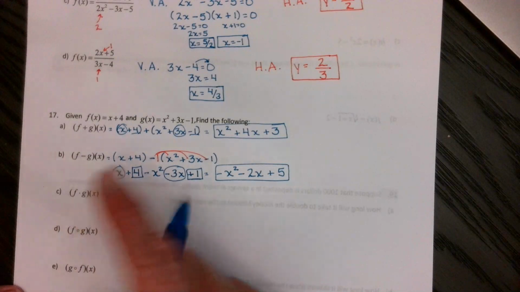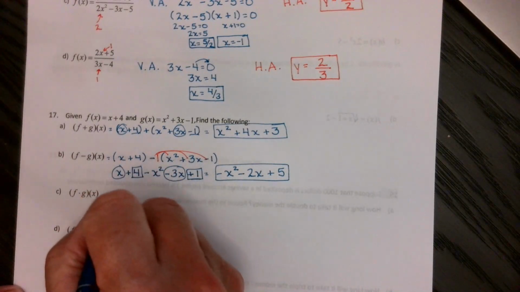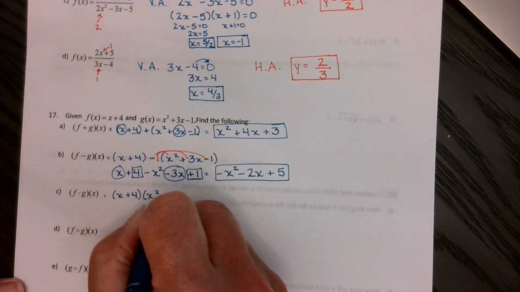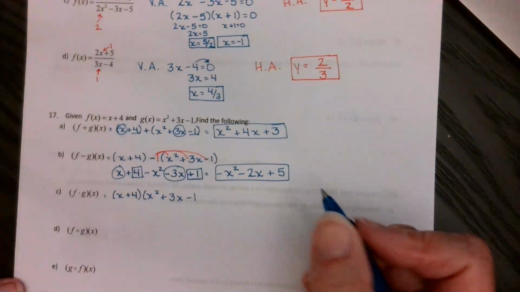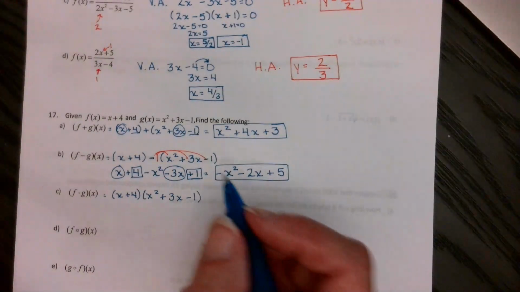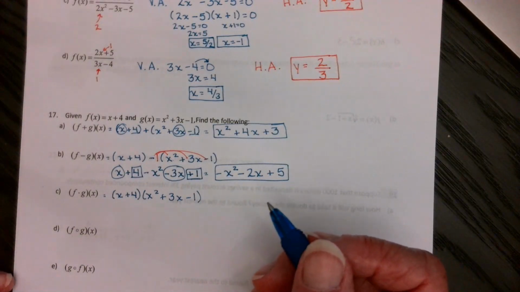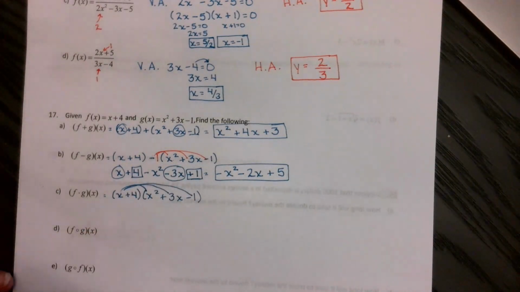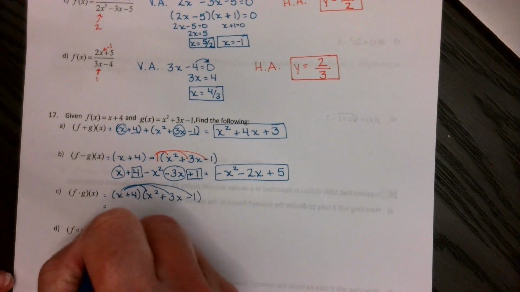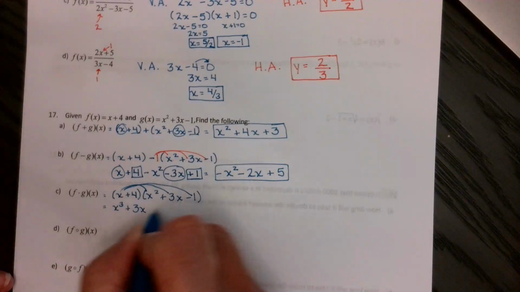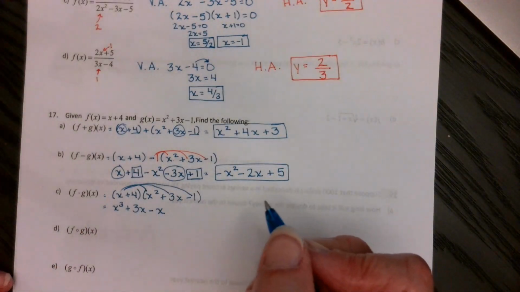This means multiplication. So I am going to say x plus 4 times x squared plus 3x minus 1. I can't really use FOIL because you only use FOIL with binomials times binomials. That's why I don't really like the word FOIL, but you're going to take this x and multiply by everything inside the other parentheses. So x times x squared is x cubed, x times 3x is 3x squared, and x times a negative 1 is negative 1x, or just negative x.